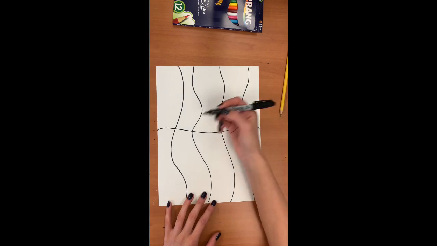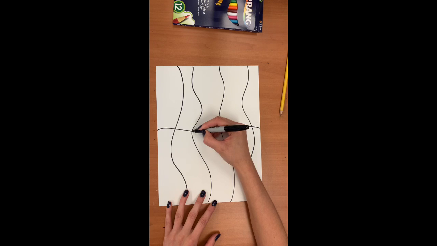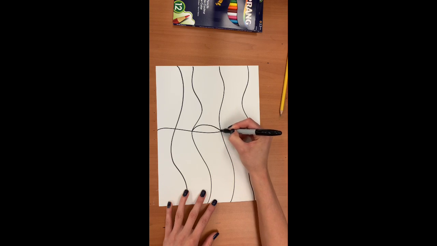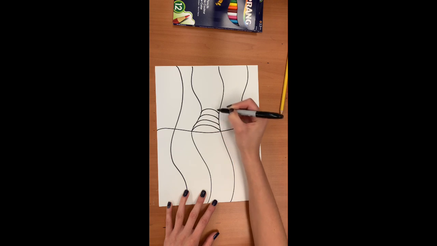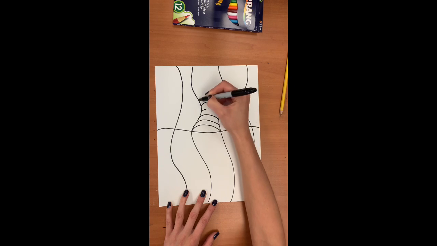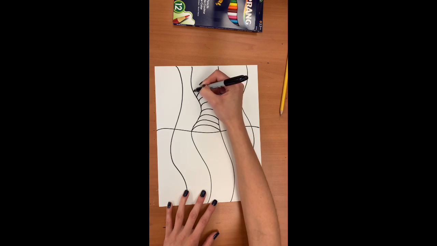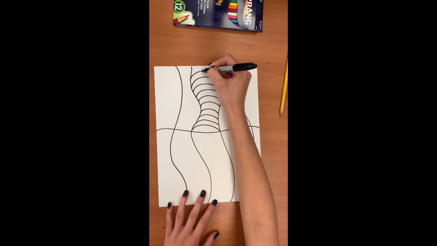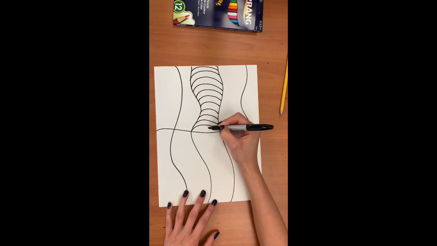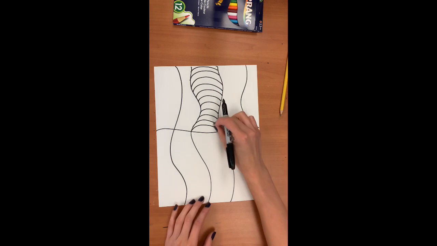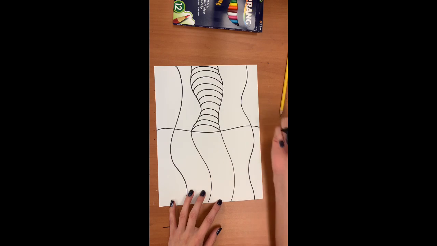Okay, so I'm going to start here in the middle. I'm going to go from one side to the other, one side to the other, and just draw these convex lines or curved lines. I've had students refer to them as rainbow lines, which makes sense. So create those curved lines. Notice that I am leaving some space in between because I'm going to have to color all of these areas. Now, I don't want them to be really thin, but it's ultimately up to you.